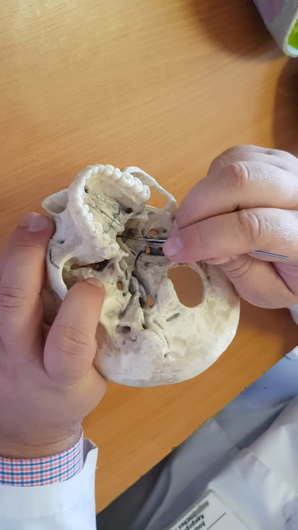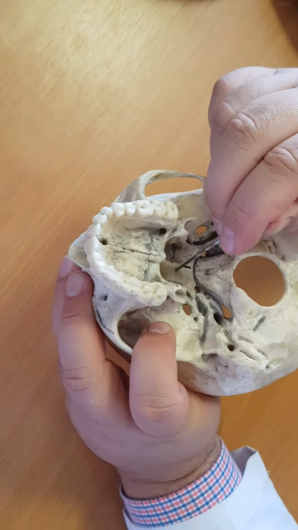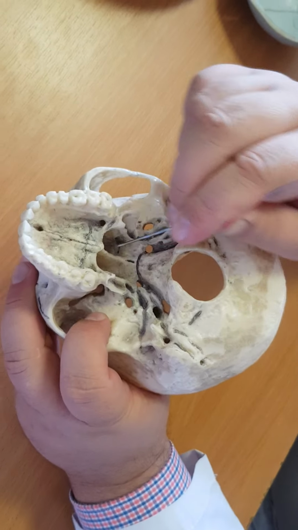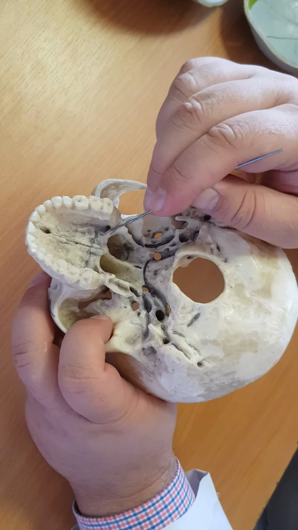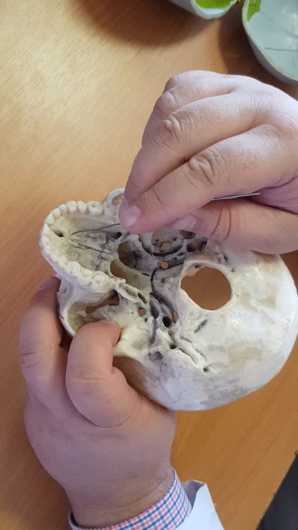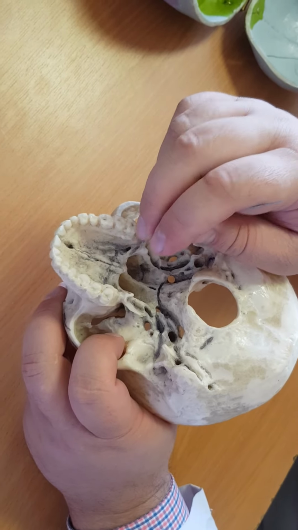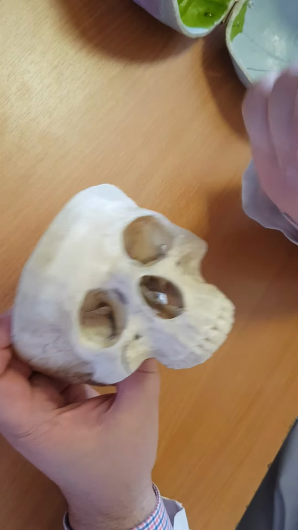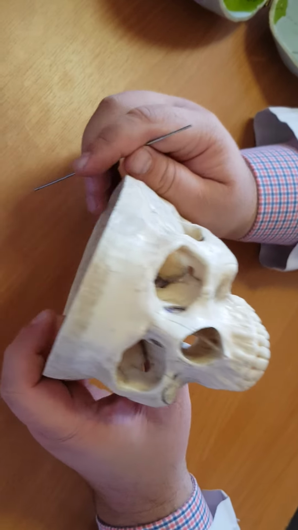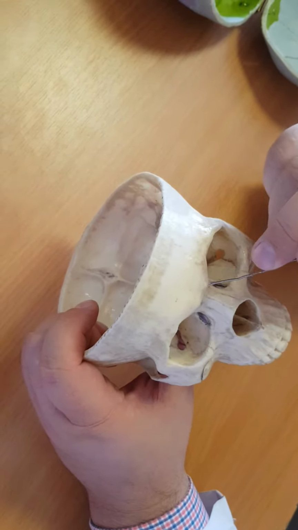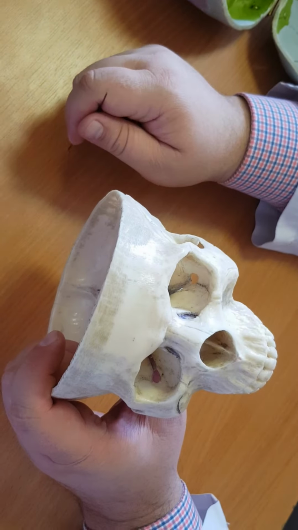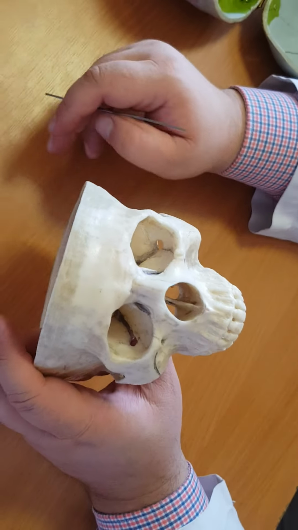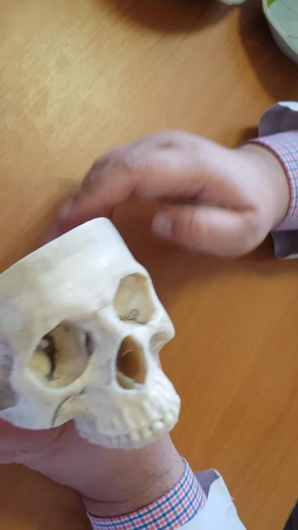Middle wall, or septum nasi. Posteriorly it is vomer, crista sphenoidalis, crista nasalis of lamina horizontalis, and crista nasalis of the palatine process of the maxilla, and anteriorly lamina perpendicularis of the ethmoid bone, and from the frontal bone crista and spina nasalis. And the last wall is the lateral wall.